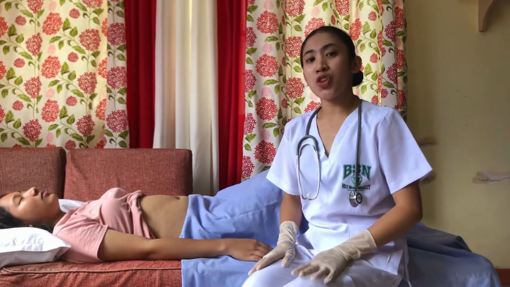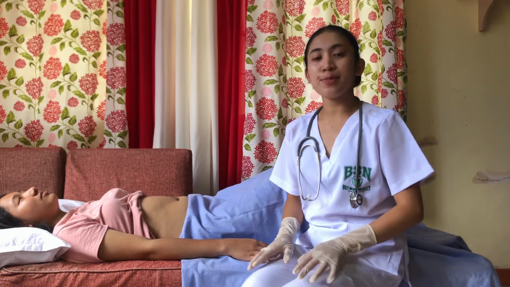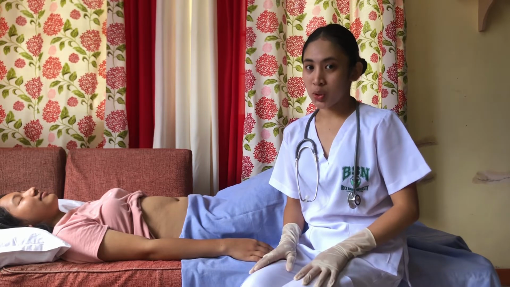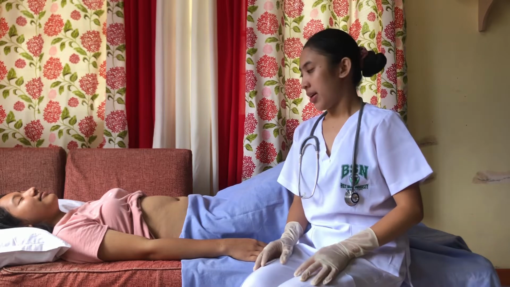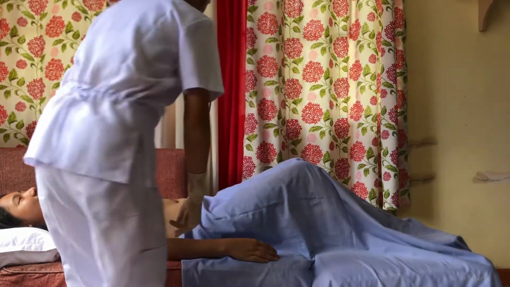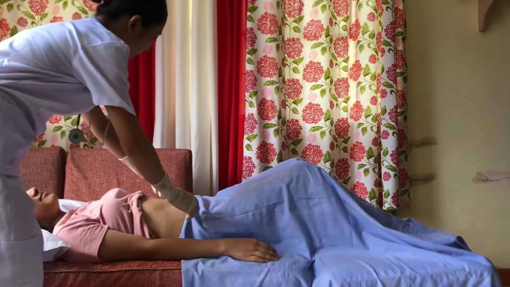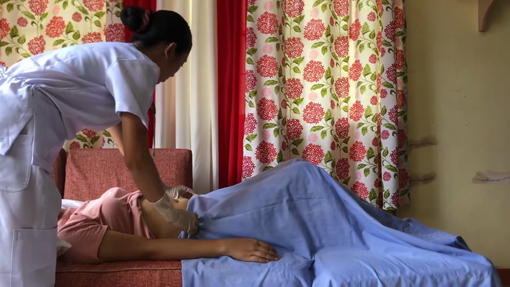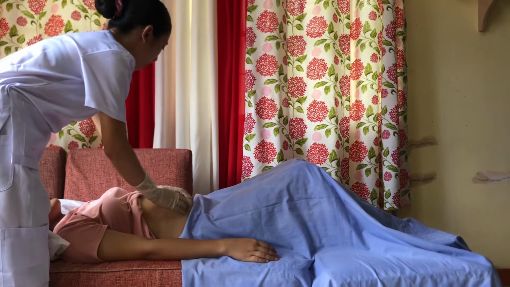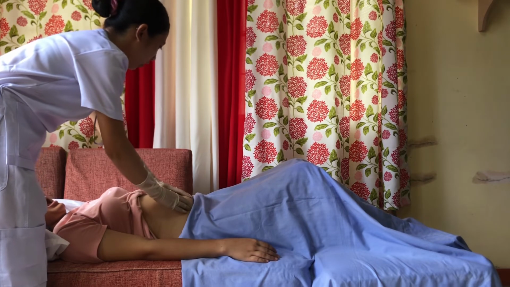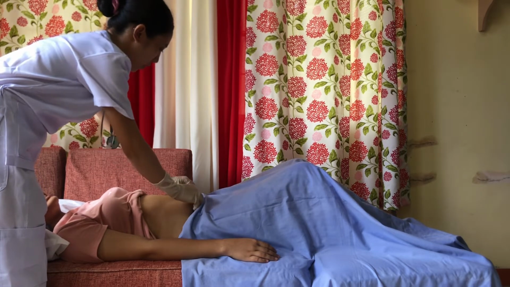So next is the fourth maneuver, the pelvic grip, and this maneuver determines the fetal attitude and the degree of fetal extension into the pelvis. So I'm going to face the client's feet and using both hands, outline the fetal head with the palmar surface of the fingertips toward the direction of the birth canal.